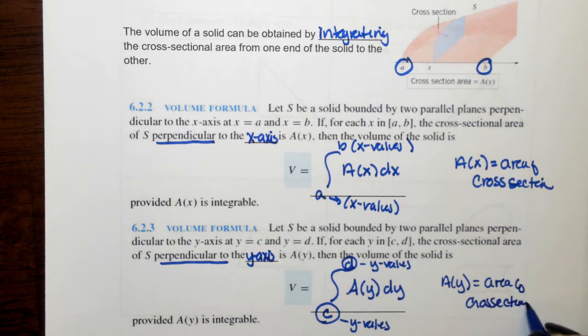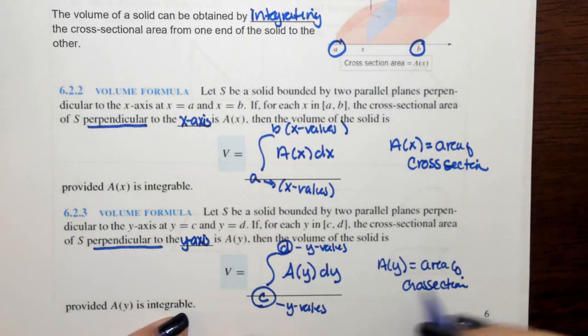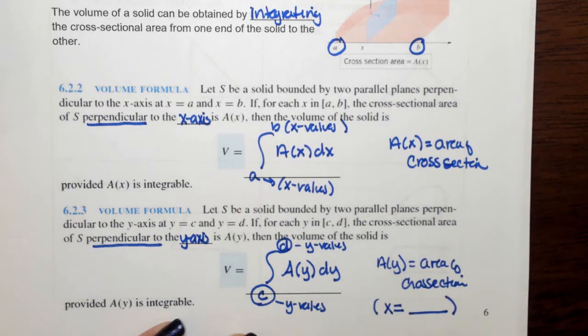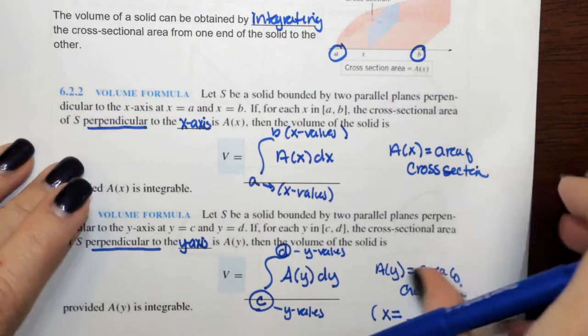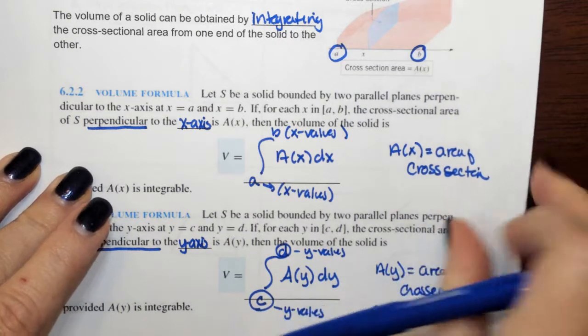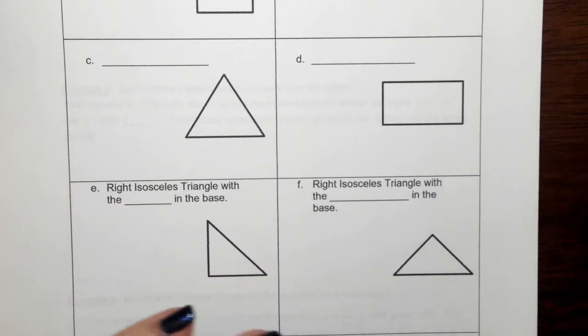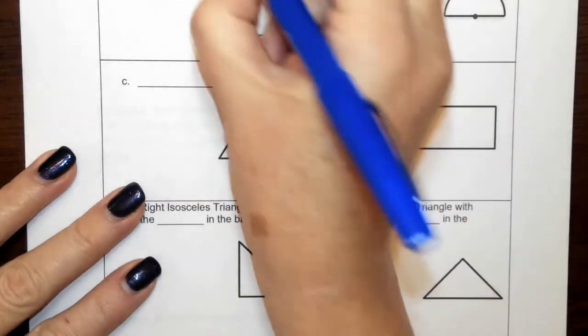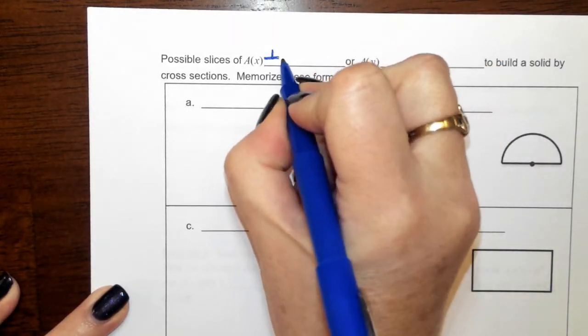Now remember, just like with the area problems, if you have a dy problem, you have to write each equation in the form x equals when you go to do your integration, so you have to solve for x. Here are some common slices or cross sections you're going to be dealing with. Again, for possible slices, you're looking for A of x where you're perpendicular to the x-axis.